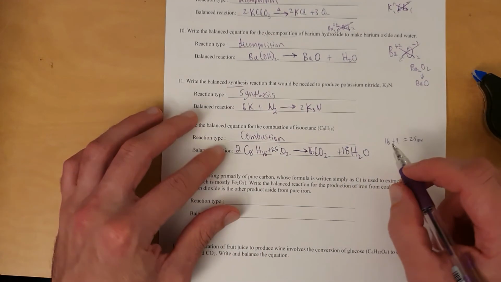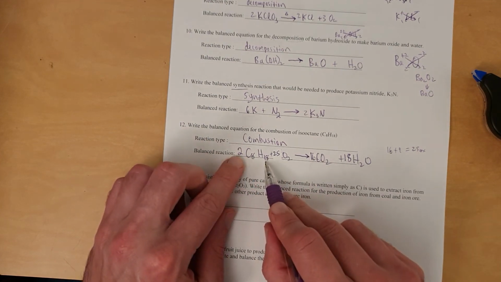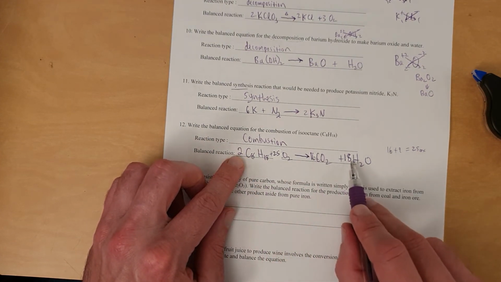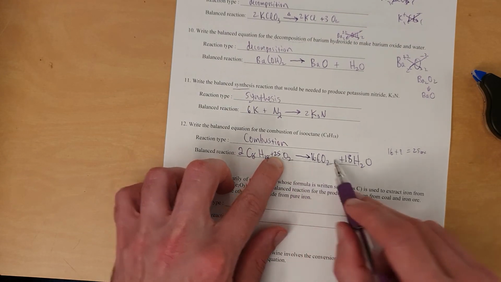And we double check to make sure that worked. 2 times 8 is 16 carbon, 16 carbon. 2 times 18 is 36 hydrogen. 18 times 2 is 36 hydrogen. 25 times 2 is 50 oxygens.